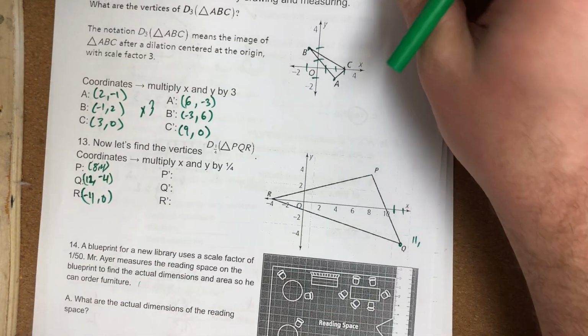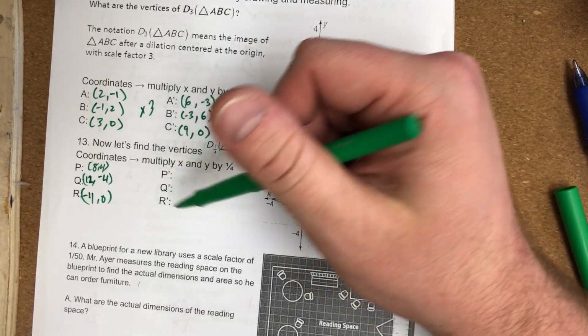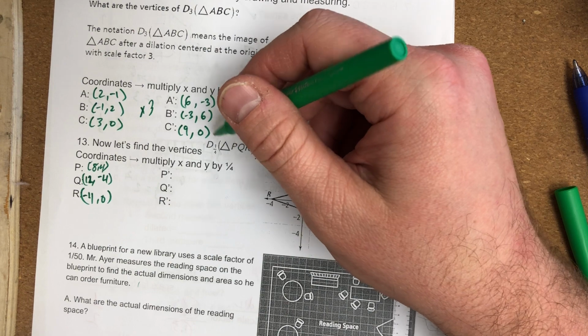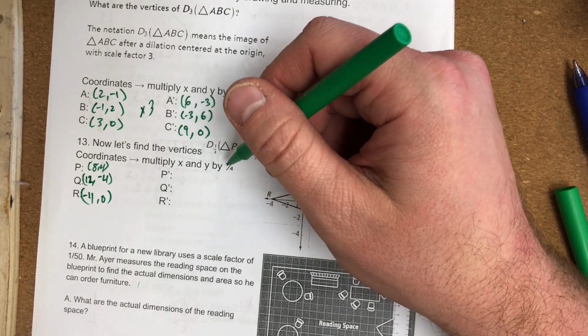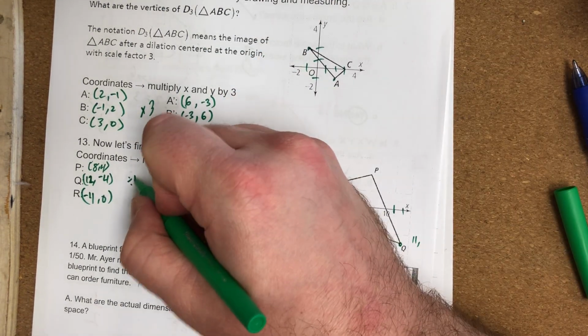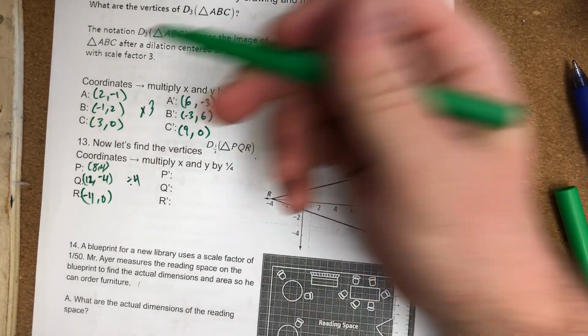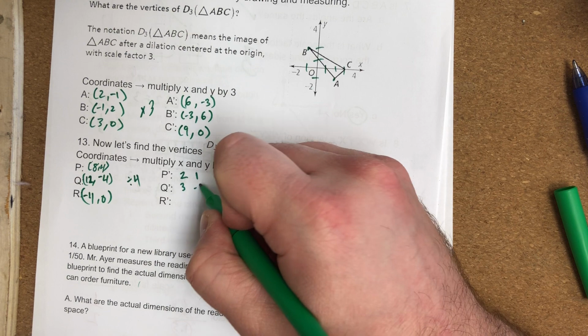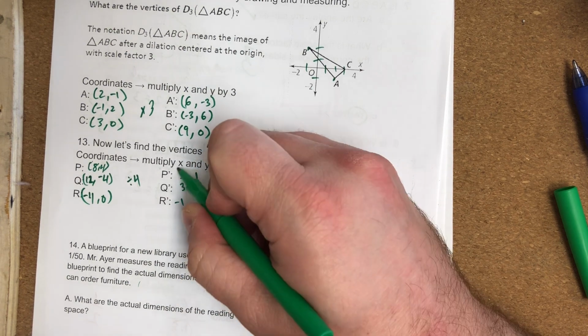So then let's do our dilation. It says we're going to multiply by 1/4, which remember, that's the same as dividing them all by 4. So just divide each number individually by 4. So that's 2, 1, 3, -1, -1, 0.